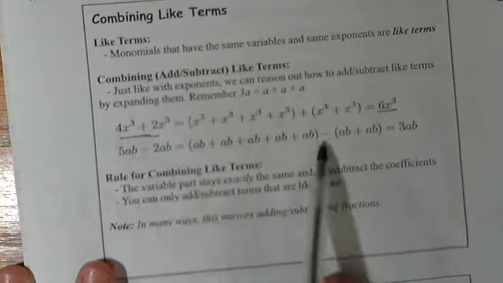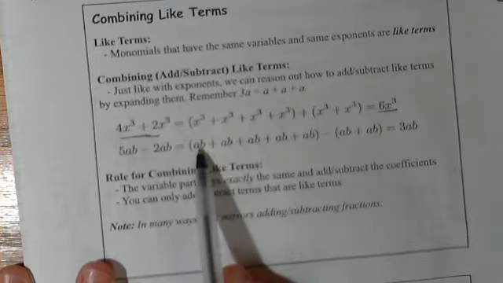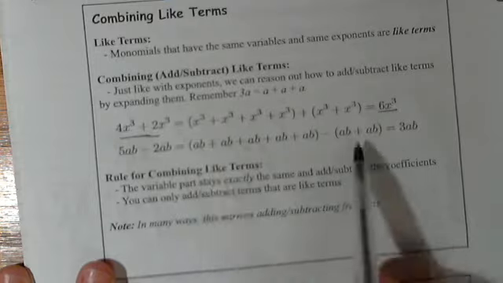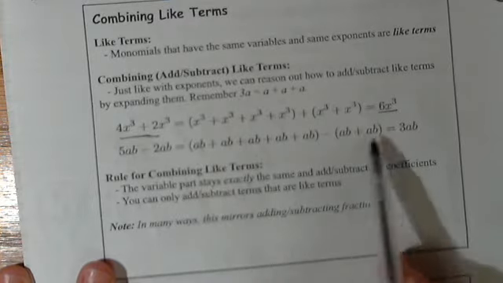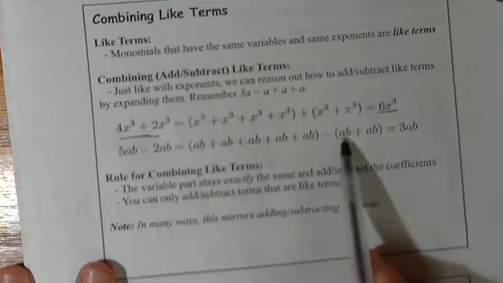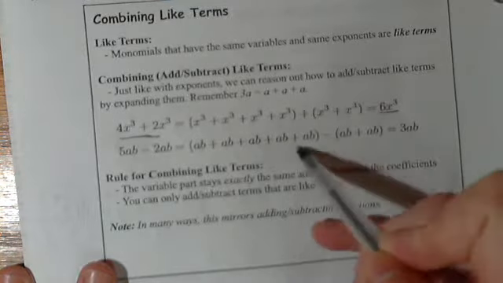Let's look at the next example. We have 5 ABs, 5 times A times B, subtract 2 ABs. Of course, you could expand it. Here's your 5AB, 5 of them. And here's the 2 ABs, 2 of them. And I'm taking 2 of them away from 5 of them. Let's see, take away 2 of them. That would leave me 3 AB.